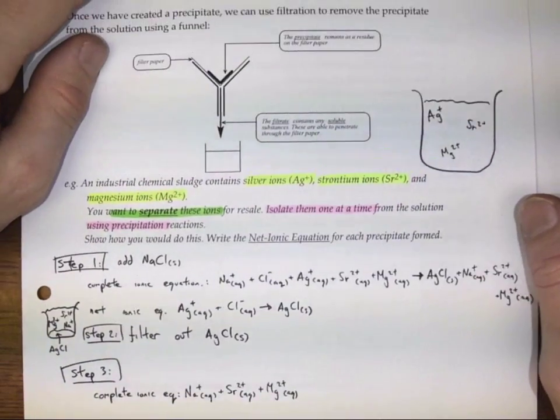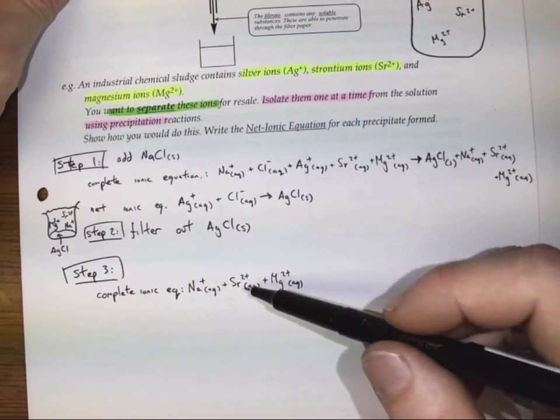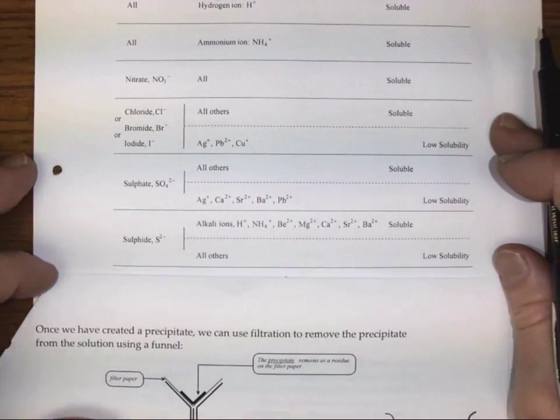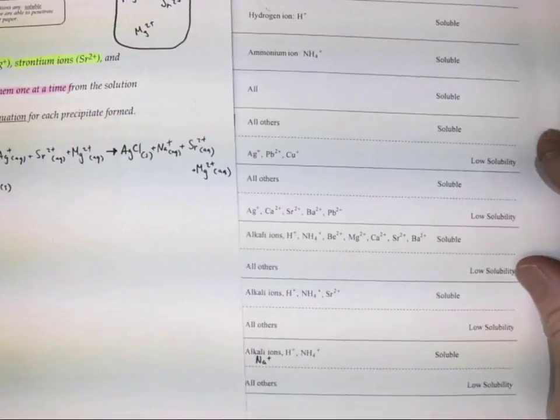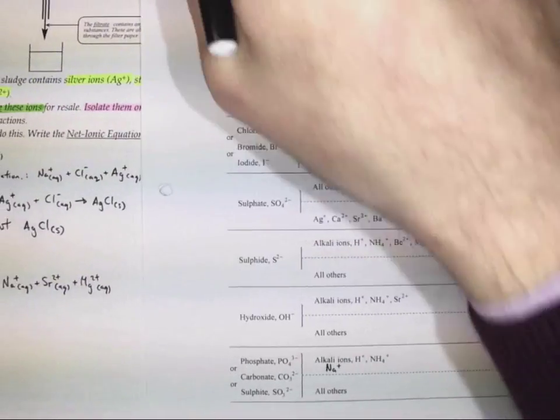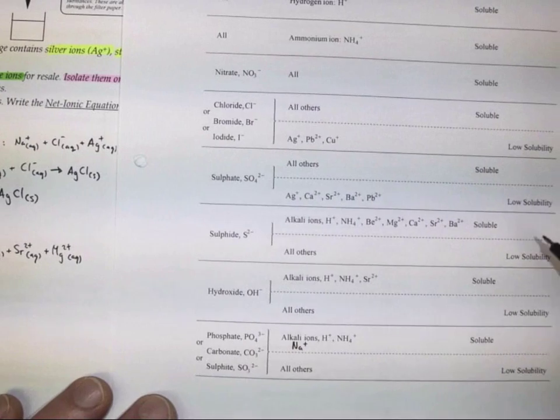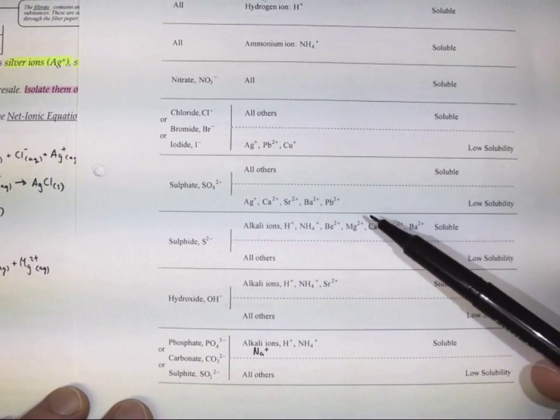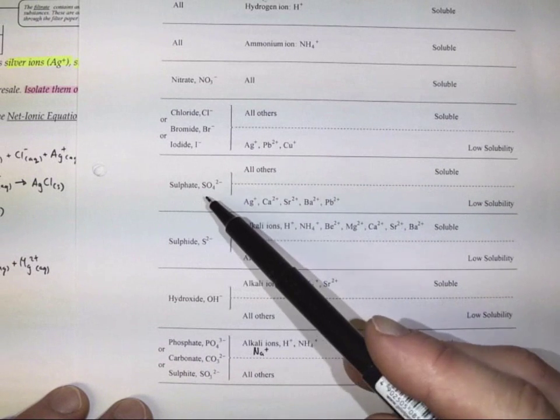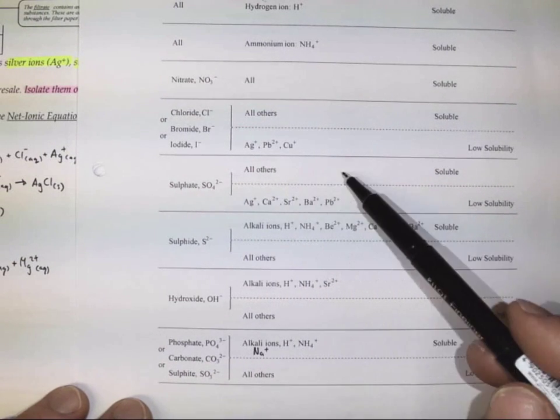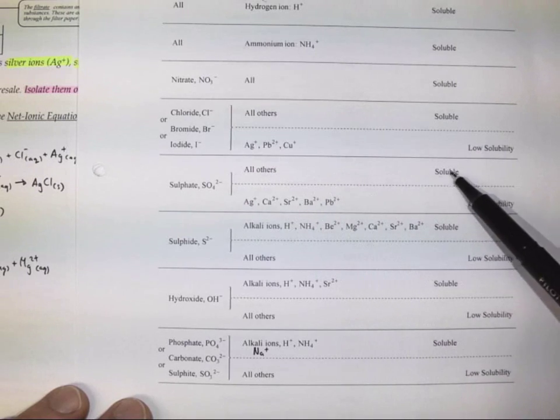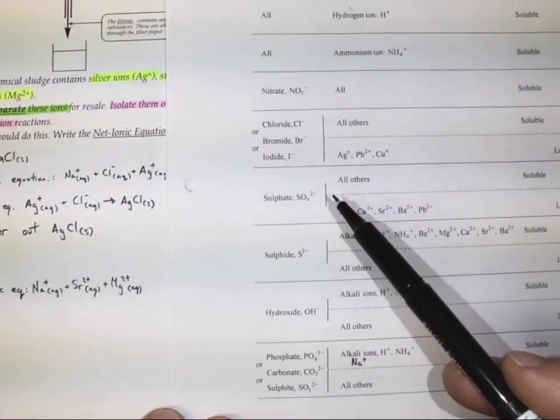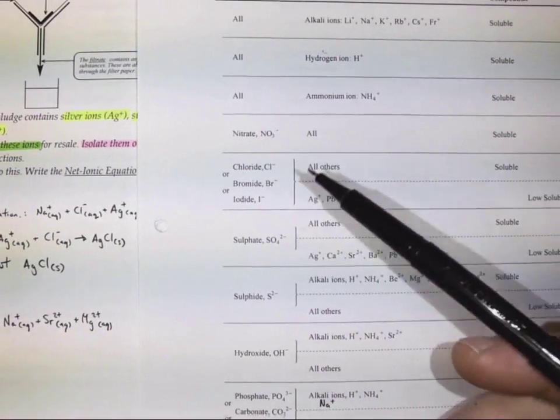So what compound can I add to take out only strontium or only magnesium? I'm going to look and see if I can find a compound that will take out strontium but not magnesium. It looks like sulfates will take out strontium, but they won't take out magnesium. Magnesium is going to be left soluble in the solution. So I'm going to add a sulfate compound, and to keep things simple, I'm going to keep adding sodium sulfate.